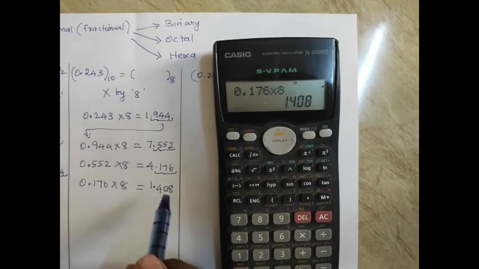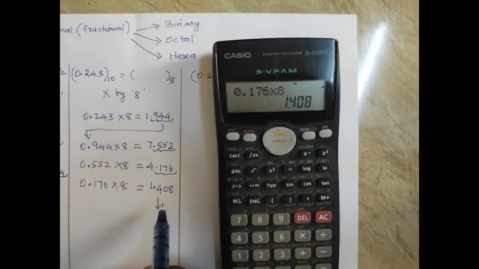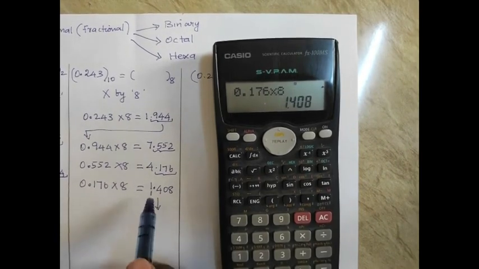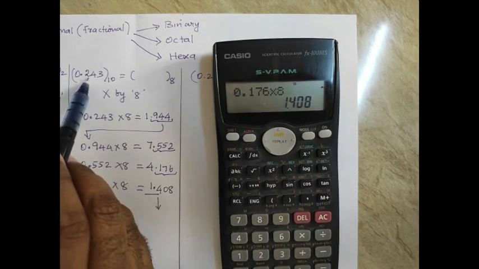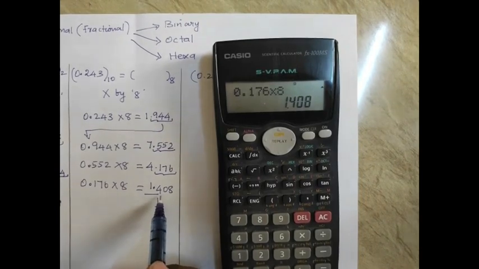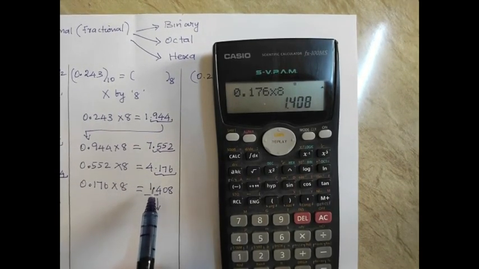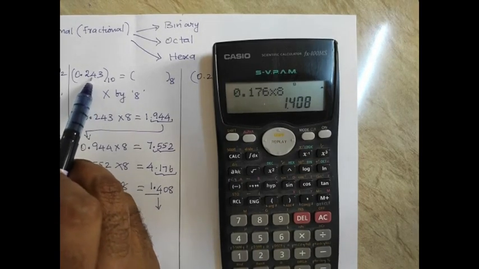Now how long do you have to keep on doing this step? You have to stop at the 4th step because you have 3 places after the dot. So stop either when you get 0, or at the 4th step.